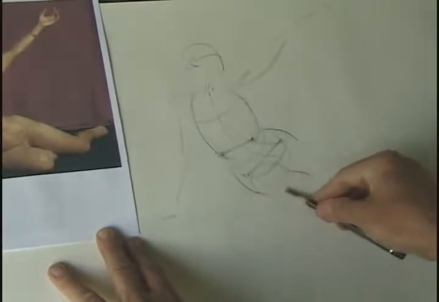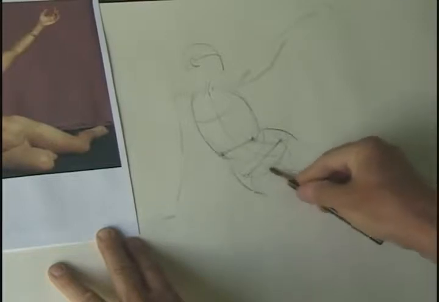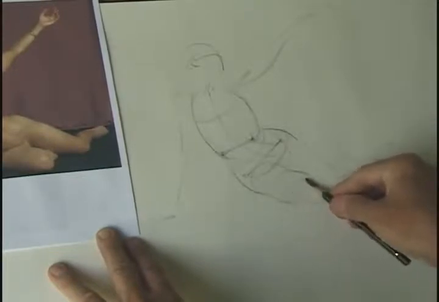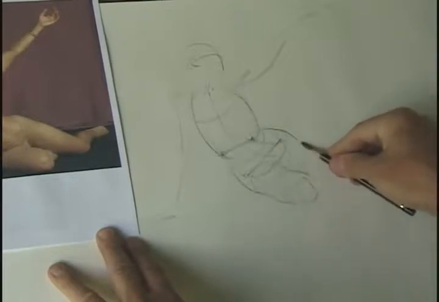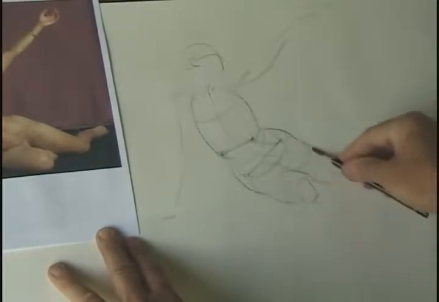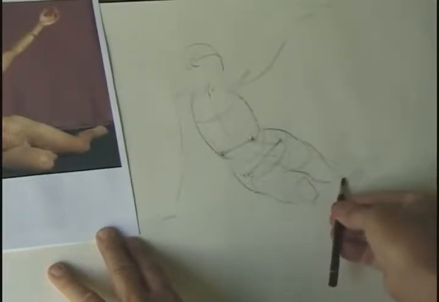I visualize this as spherical forms. The end of the knee being a box. Here I'm going around over the surface, the leg, seeing the end of the knee as a box form.